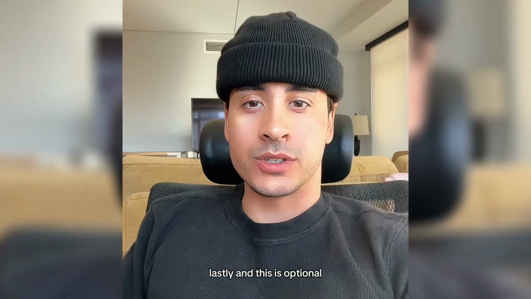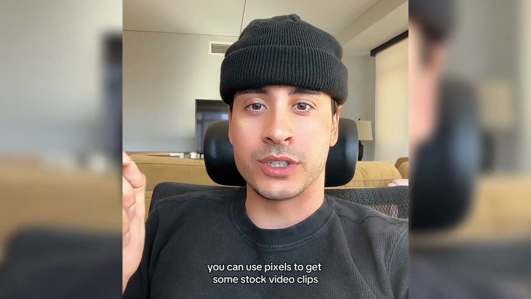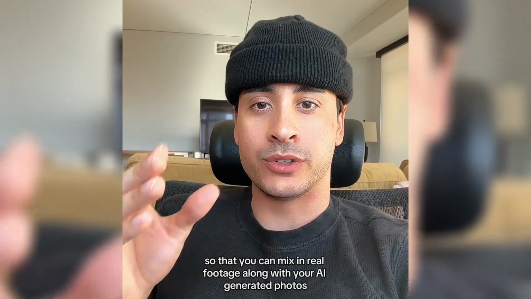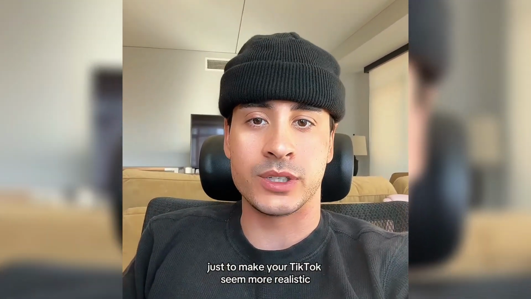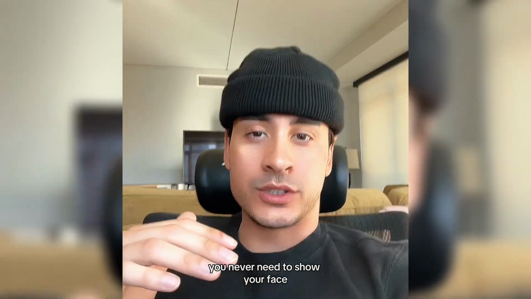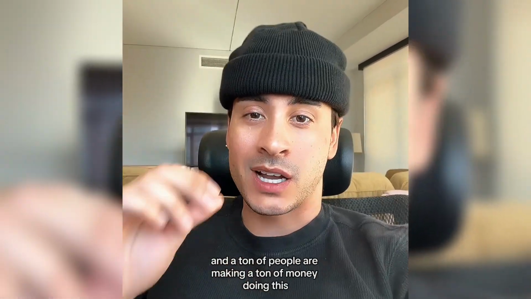Lastly, and this is optional, you can use Pexels to get some stock video clips so that you can mix in real footage along with your AI generated photos just to make your TikTok seem more realistic. That's all it takes. You never need to show your face, and a ton of people are making a ton of money doing this.